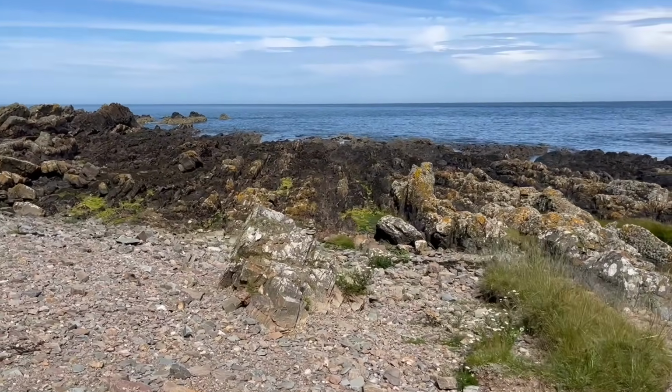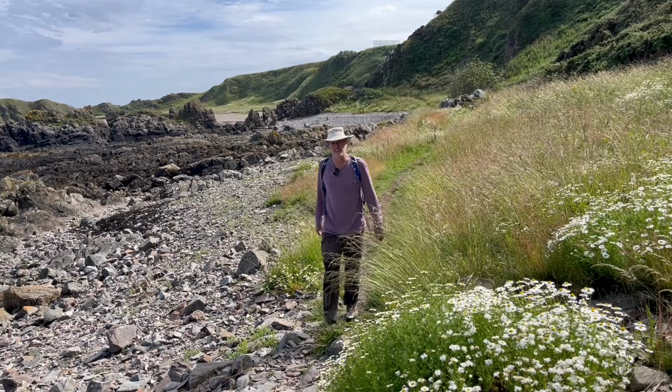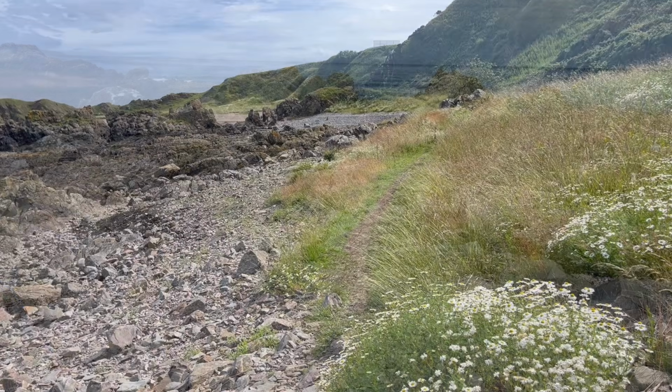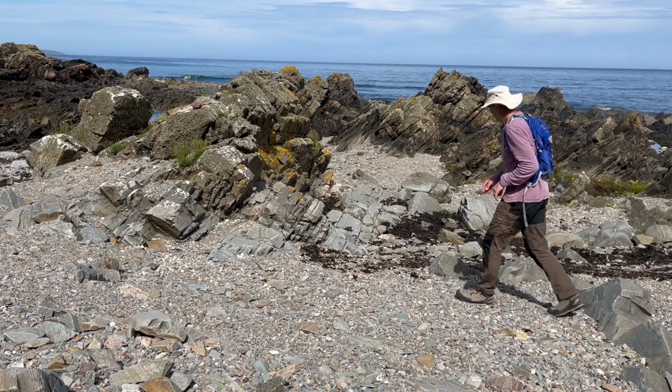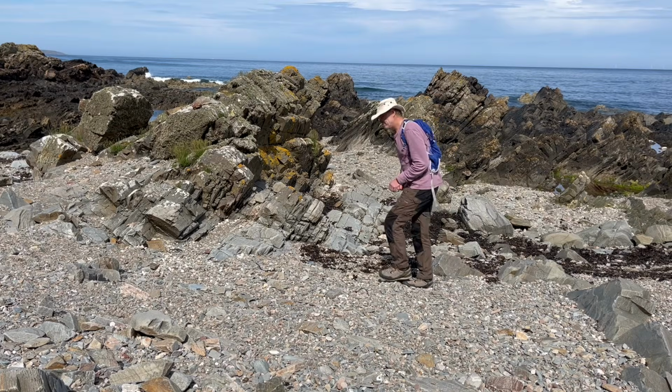Well, these rocks here are all a bit covered in black algae from the sea. Let's continue and see if we can find some cleaner rocks. Okay, so that's more like it. Let's have a look at these rocks here.